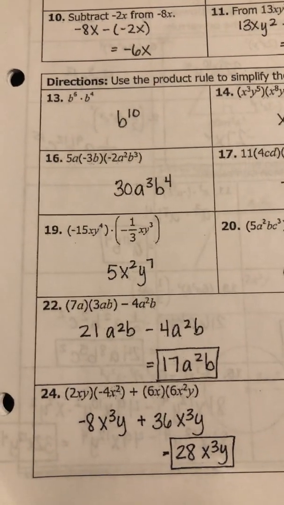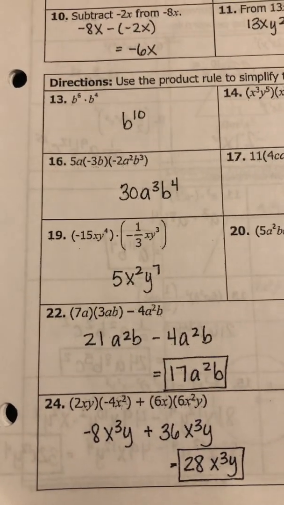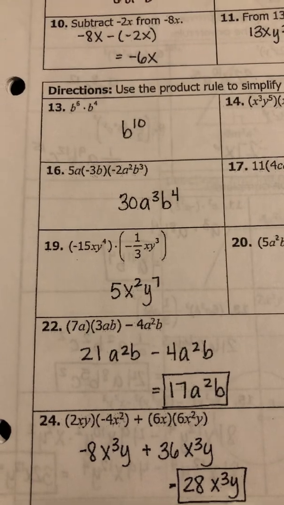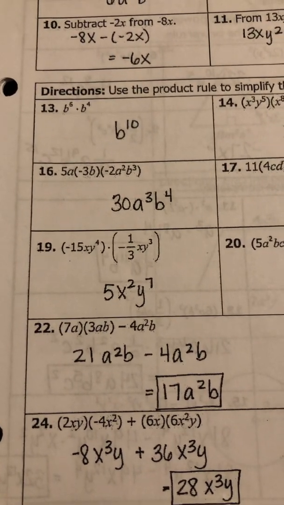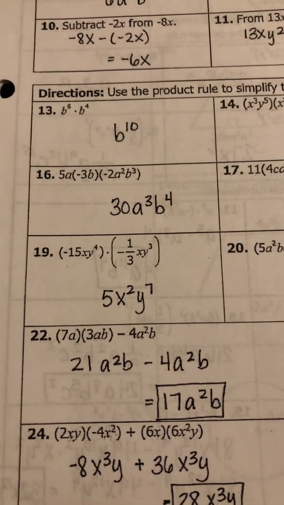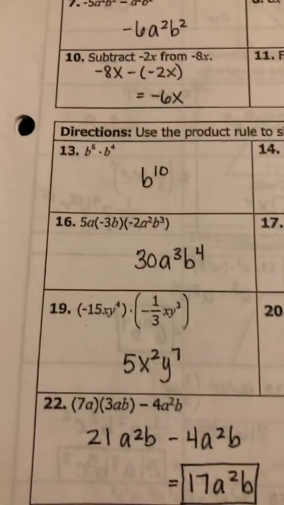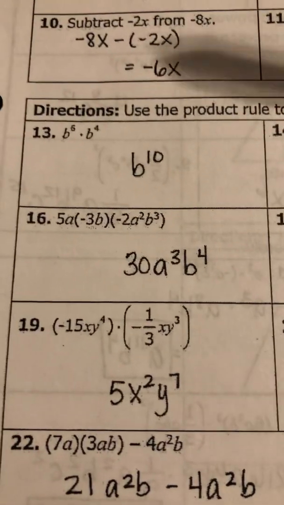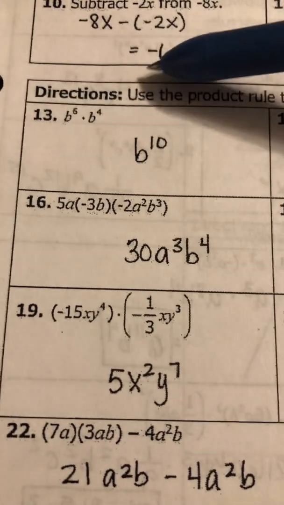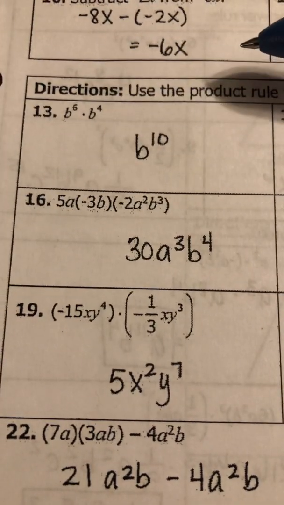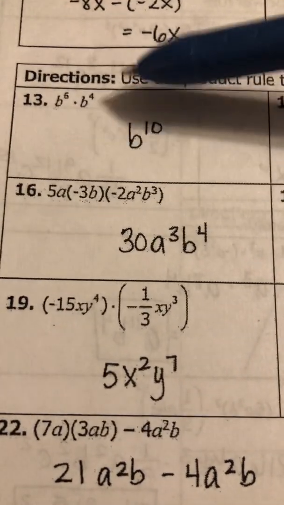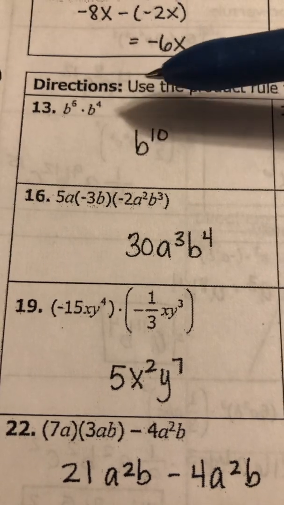So for the second part of tonight's homework, these are all going to be relying on the product rule that you guys have learned already, and we're going to simplify it pretty quickly. So if I look at my two exponents here, and I'm multiplying them, my product rule tells me that I just add the two exponents. I'm going to end up with b to the 10th power.